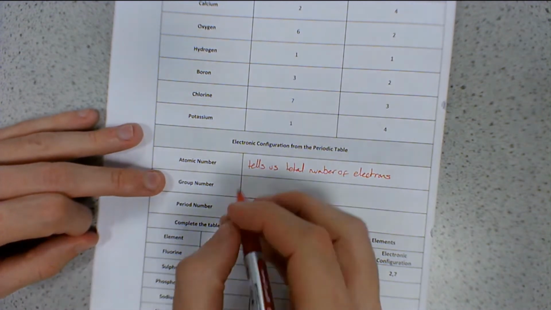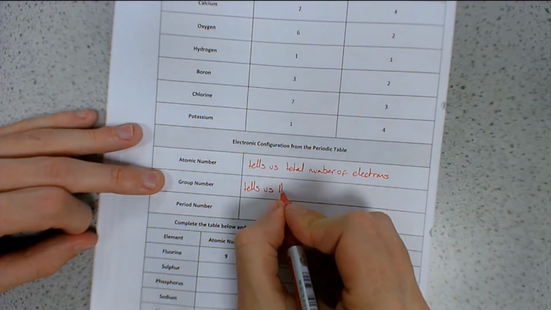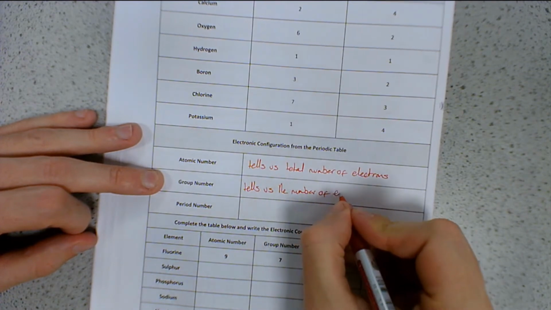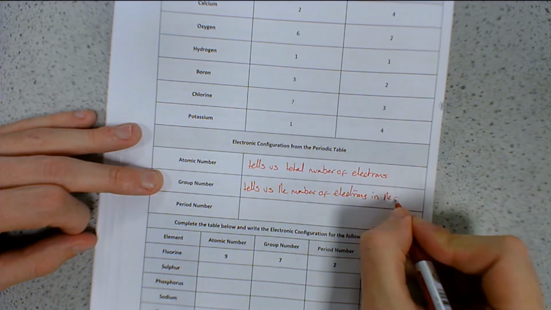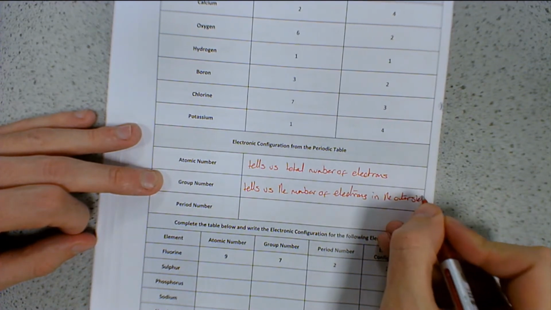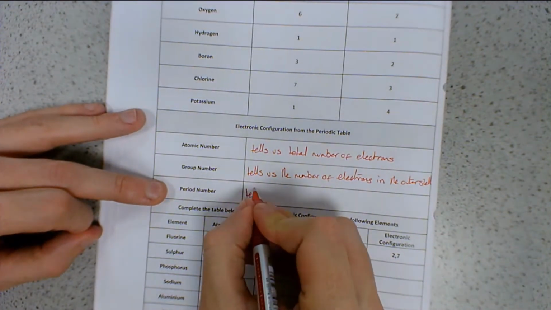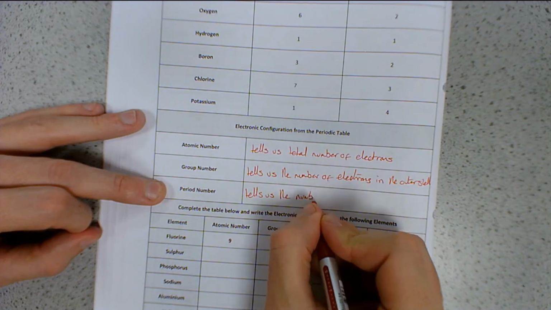The group number tells us the number of electrons in the outer shell. And the period number tells us the number of shells.